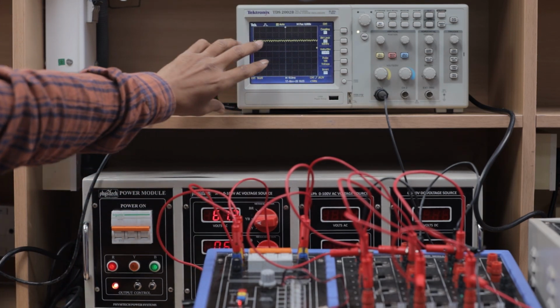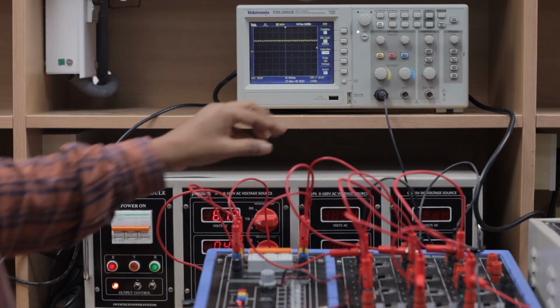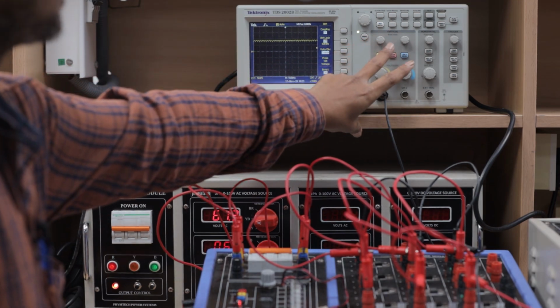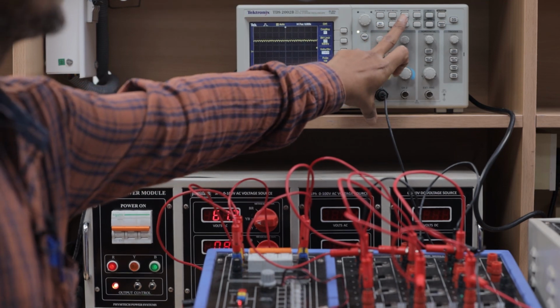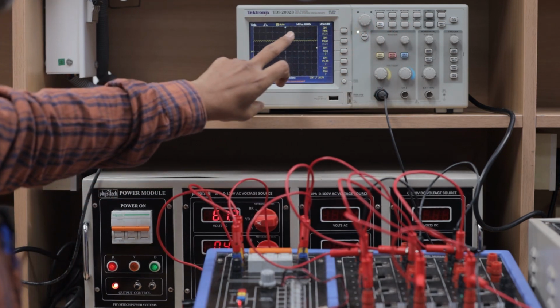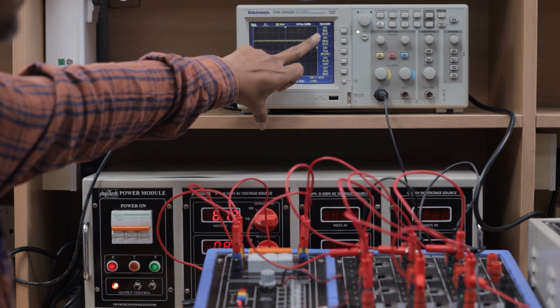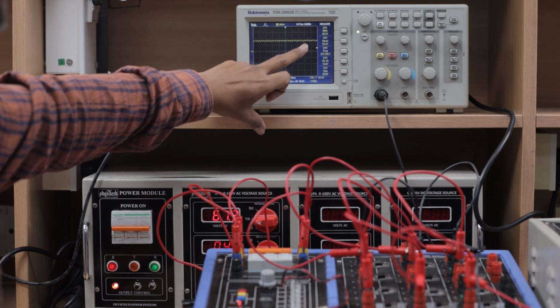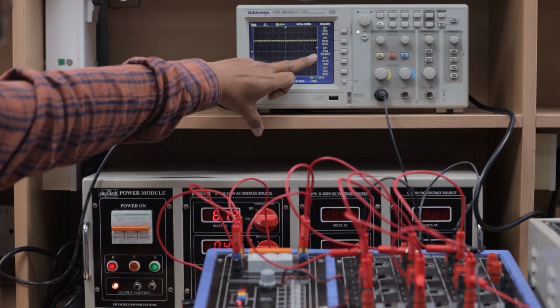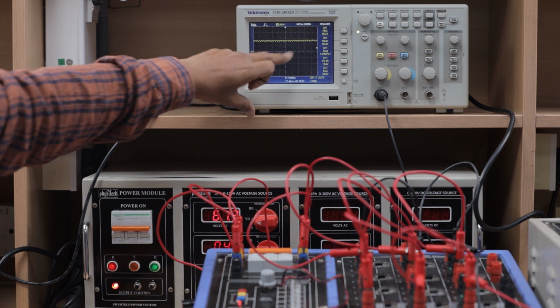Now you get an output across the R load, and from this you will measure the mean and RMS value. For this, press the measurement button. From this you can find the RMS voltage, mean voltage, and frequency. Now the output frequency is 300 Hz.